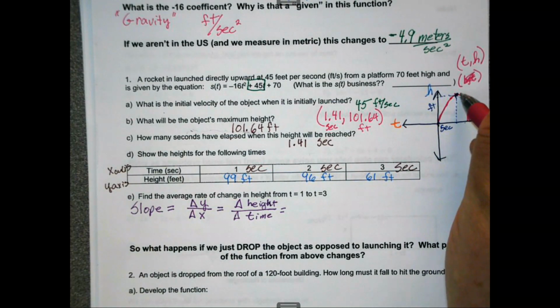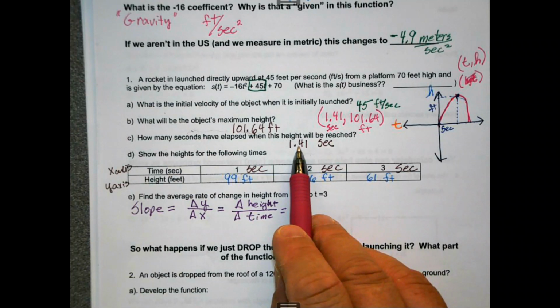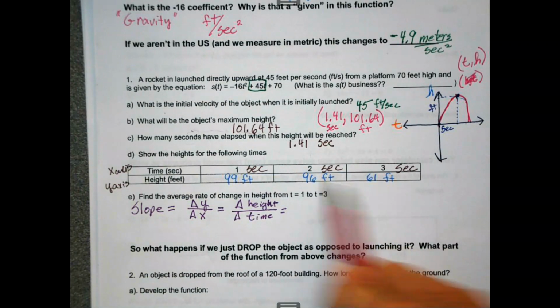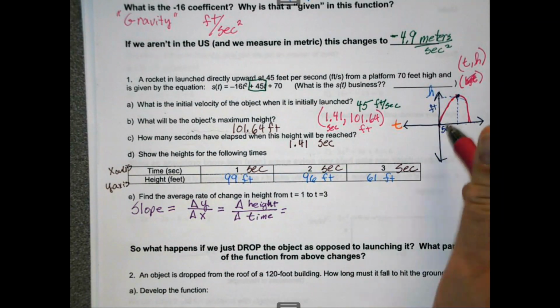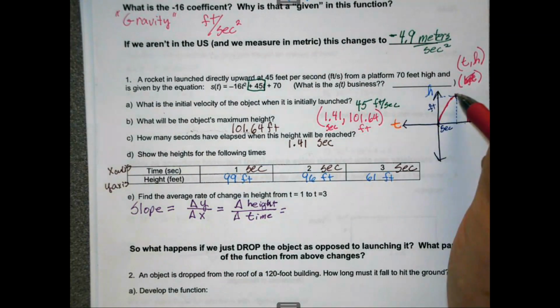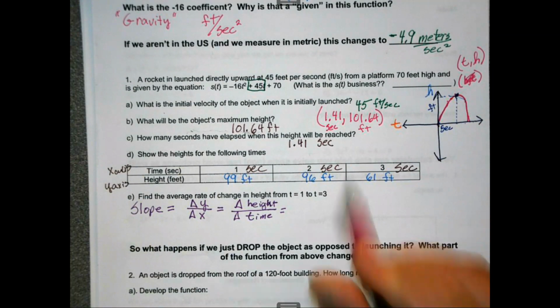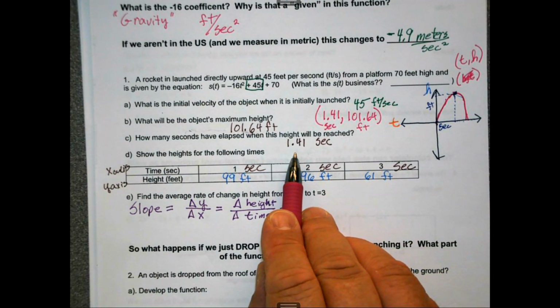Because it was at 1 second, we didn't reach our maximum until 1.4. So I'm going to use 2 and 3 seconds. Because these were on the same side, it was coming down. This was before the vertex. These two are after the vertex because they're after the 1.4 seconds.